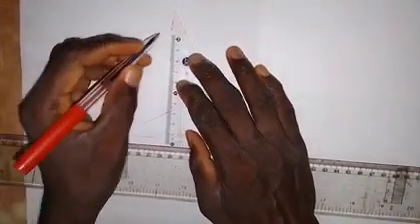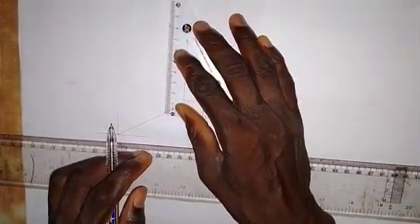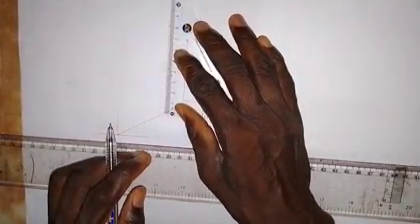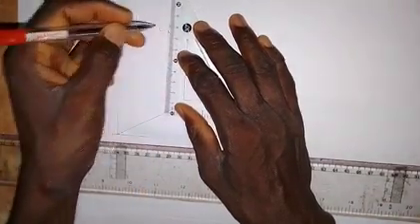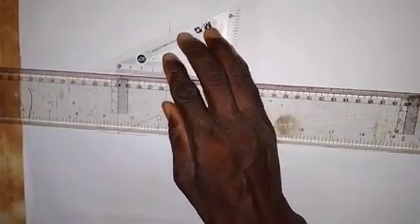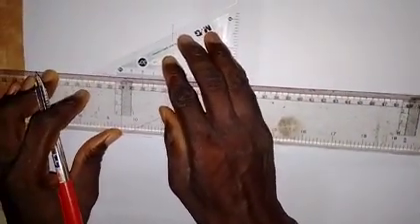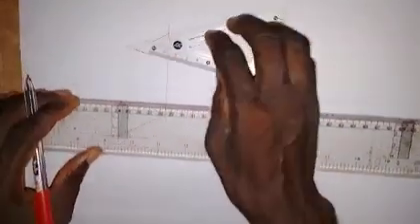Then I'm going to take a measurement of 75 millimeters up. From this point I'm going to draw a short line forward, so the line comes like this, with my 30-degree set square.